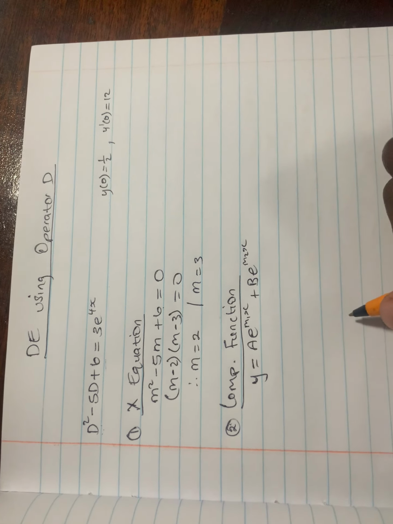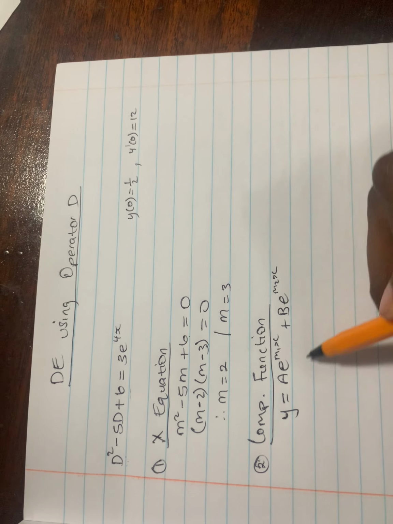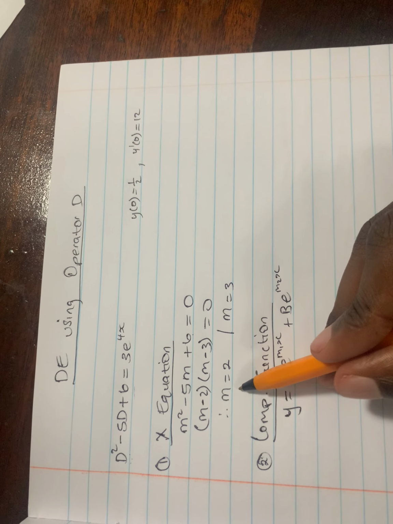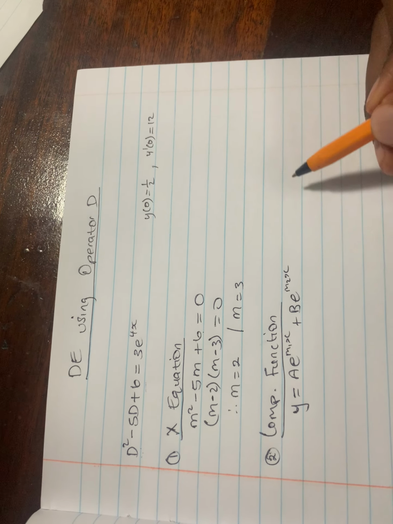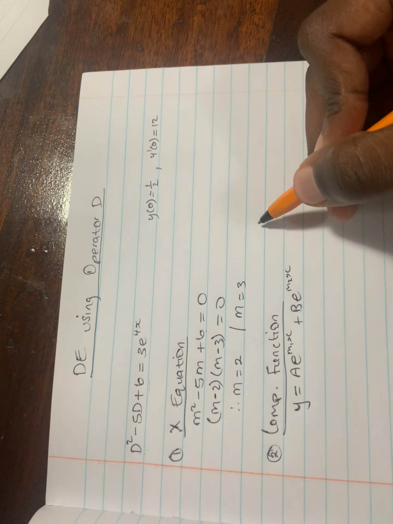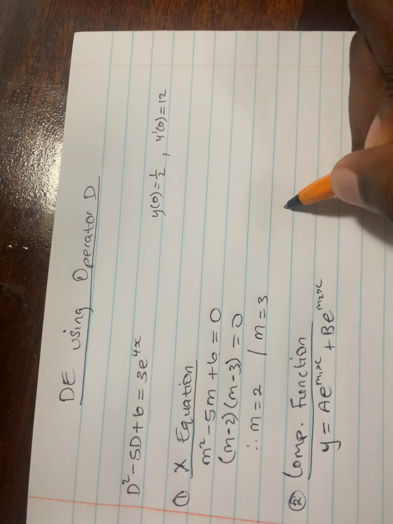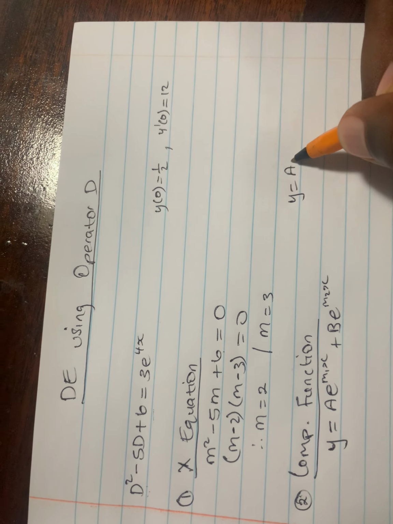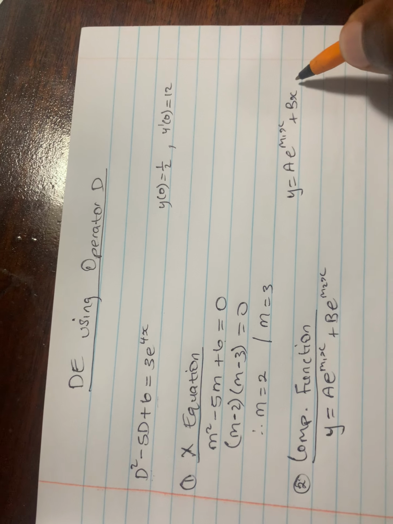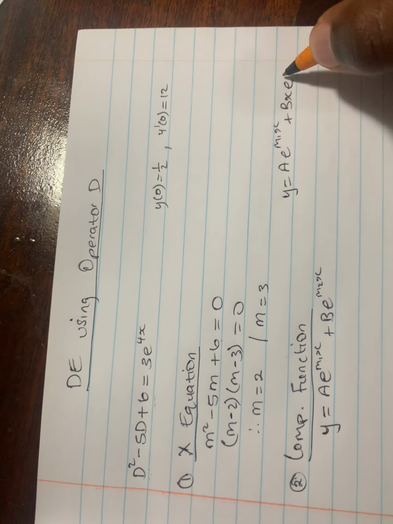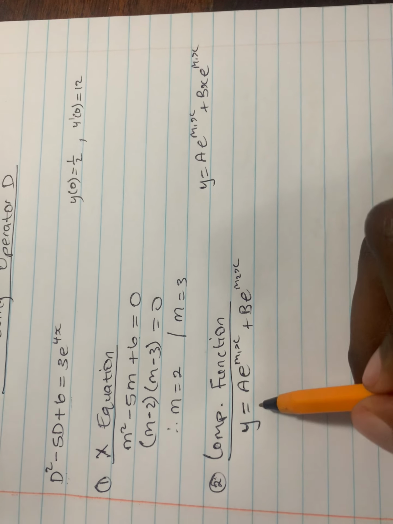Okay, so it may differ if you have your values repeated. Maybe, for example, if you have m equal to 2 and m equal to 2. It will differ in that case if your m is repeated or twice, and therefore your function should be in this form of y equal to A e to the power of m1 x plus B x e to the power of m1 x. Okay, so in this case they are different, so we will have something like this.